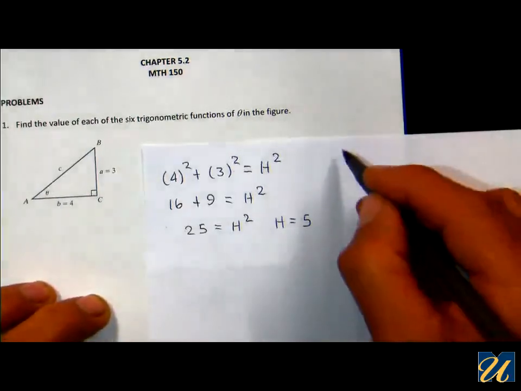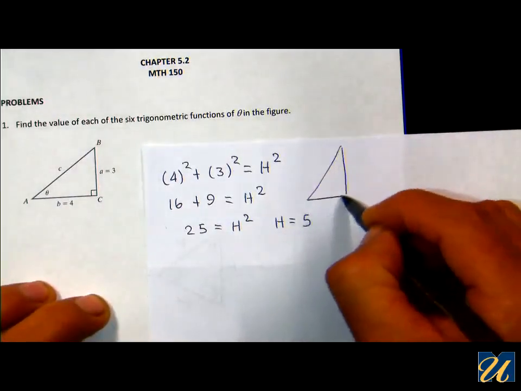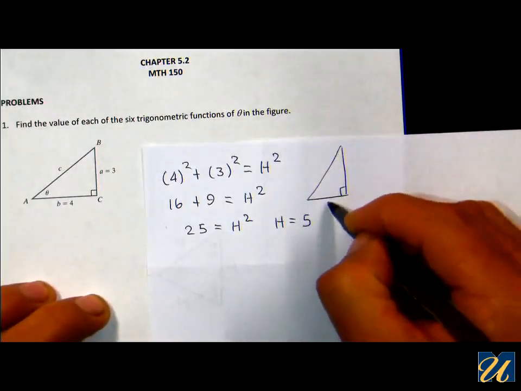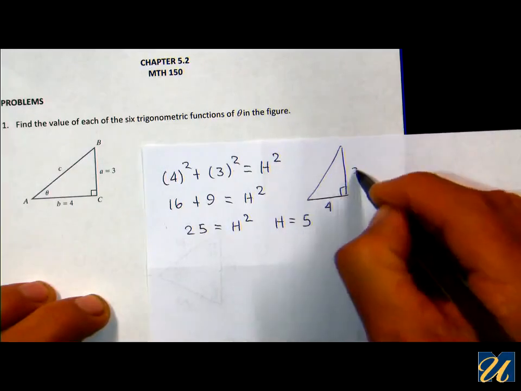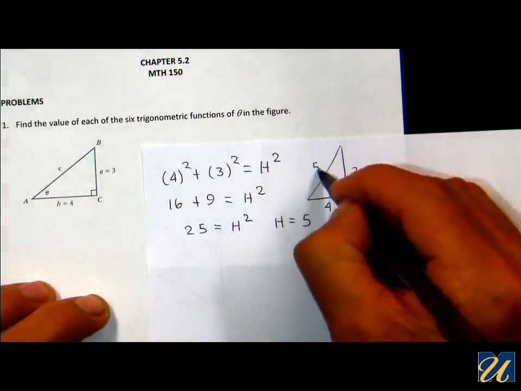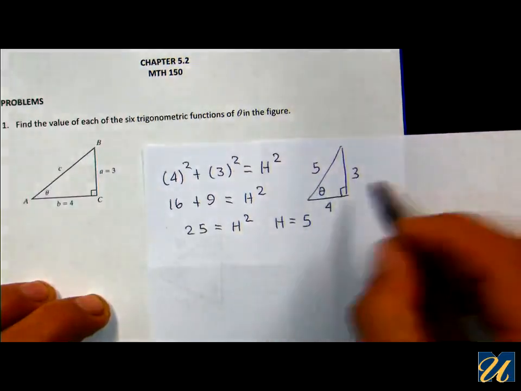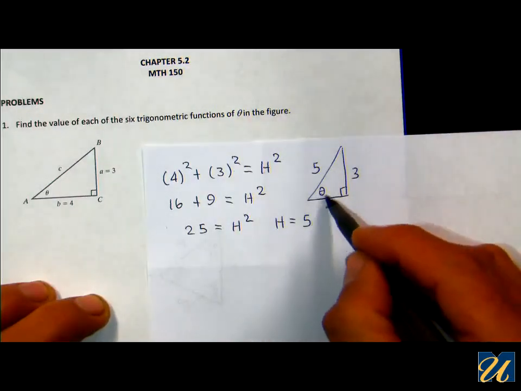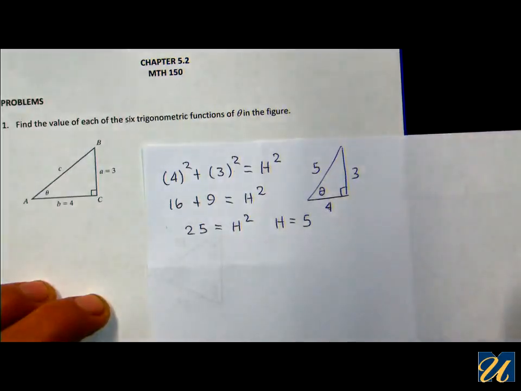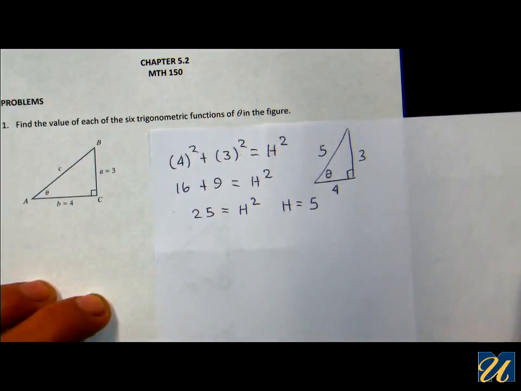Okay, so this triangle here, get this right, 4 there, 3 there, and 5 there. And that matters because theta is here. So we want the 4 to be the adjacent angle theta. So there's our right triangle, and we want the 6 trigonometric functions of that angle.